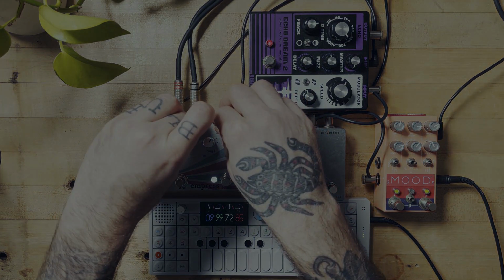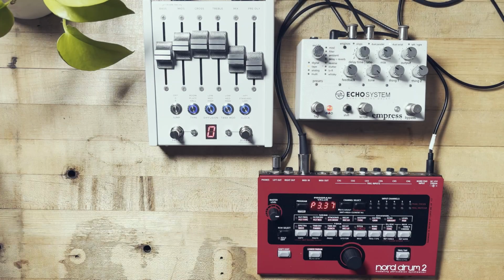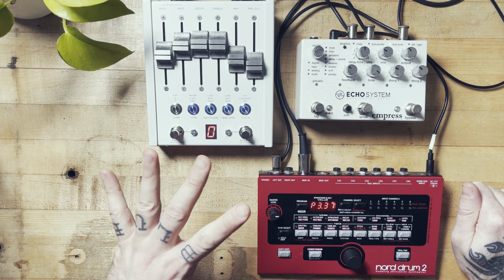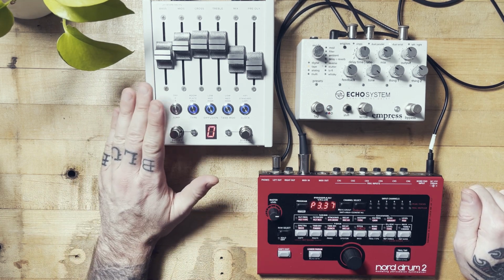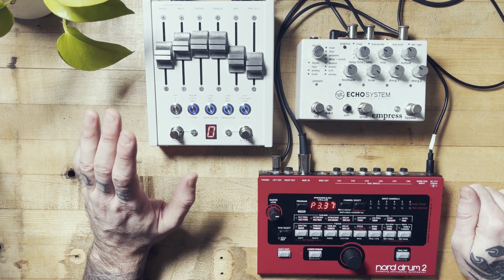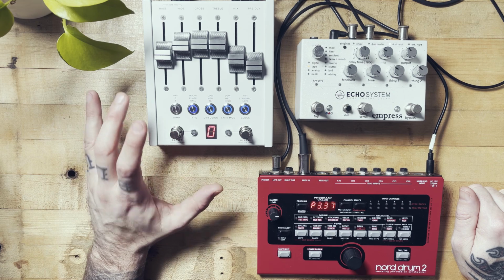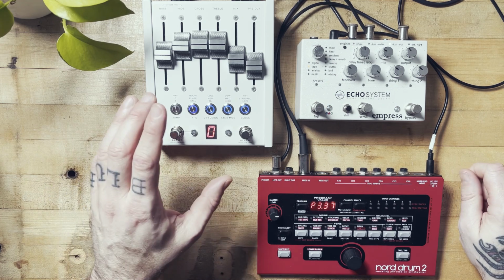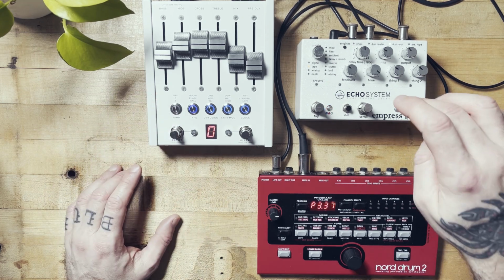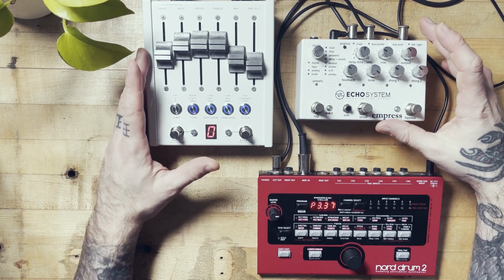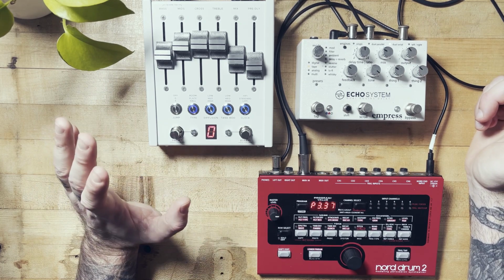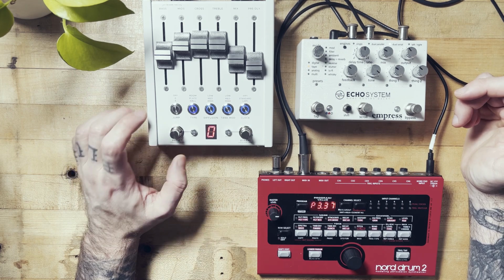This is my last chain for today, and it's a kind of bonus one because this is a new combo that I just put on since yesterday, because I just received this bad boy here, and I'm still learning how to use it. Let's say this is my first dipping the toe in the power of this pedal. I love how it sounds with the Echosystem. I also love that they're both white. And I was experimenting with it yesterday with percussion.